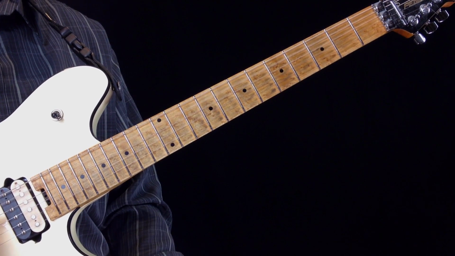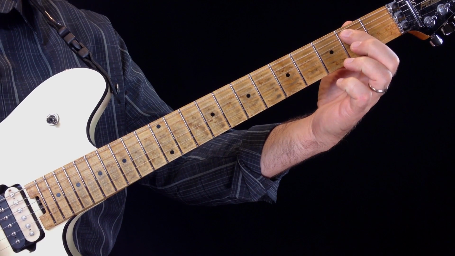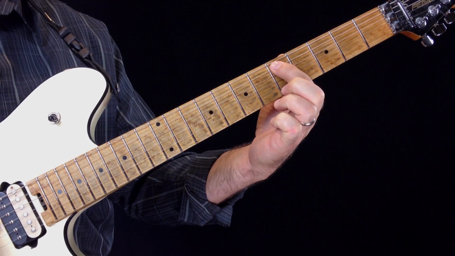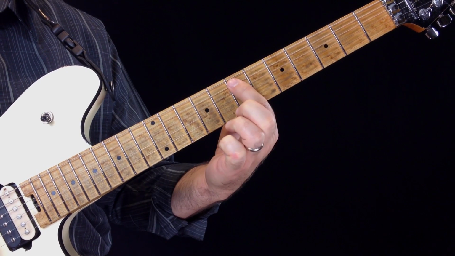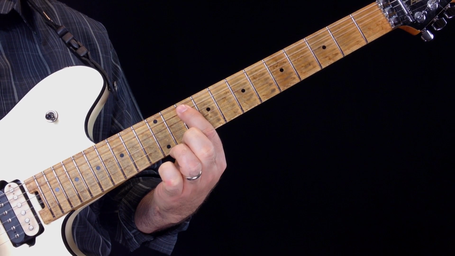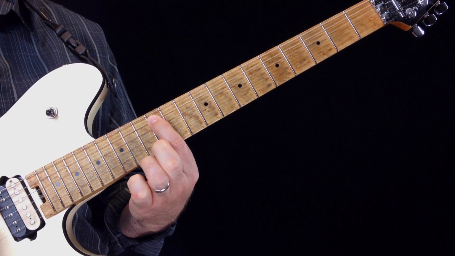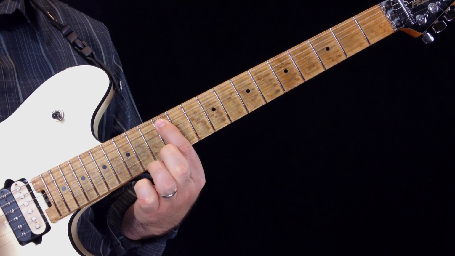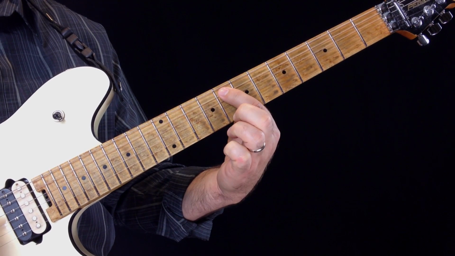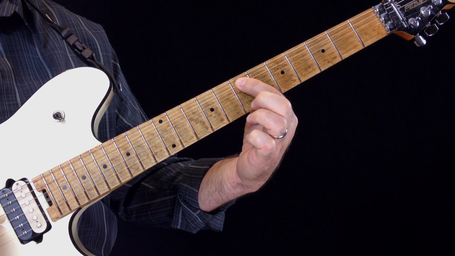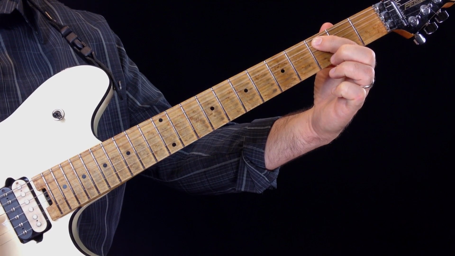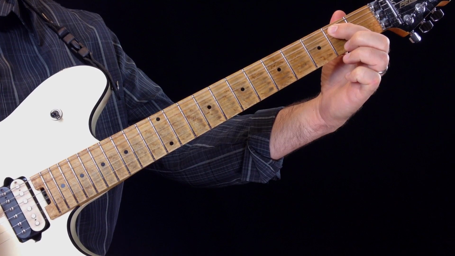Next is the A string. We have A, jump to B, C right next to it, jump to D, jump to E, F is right next to it, jump to G, jump to A, 12th fret. Back down, we have A, jump to G, jump to F, E is right next to it, jump to D, jump to C, B is right next to it, we have open A.